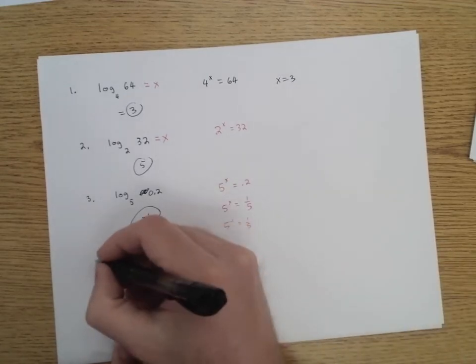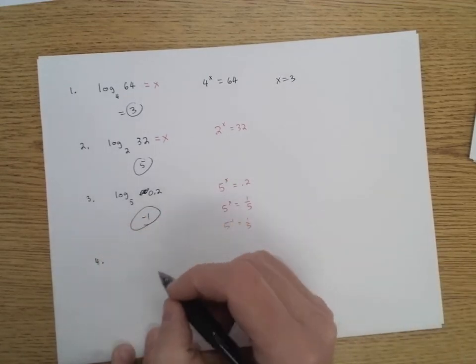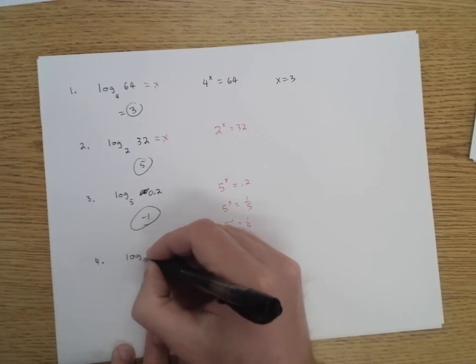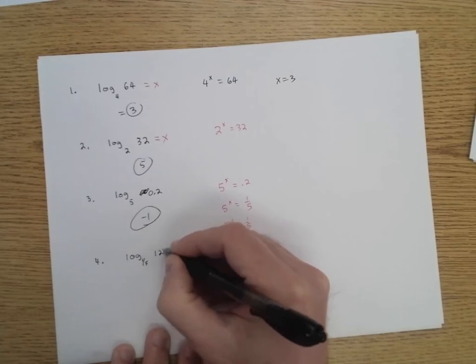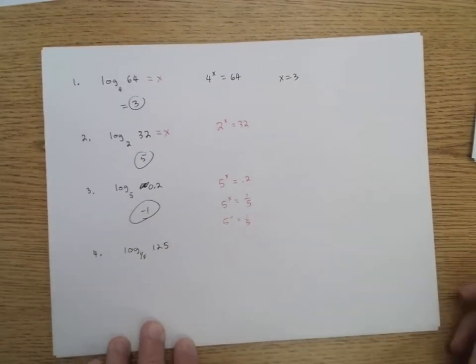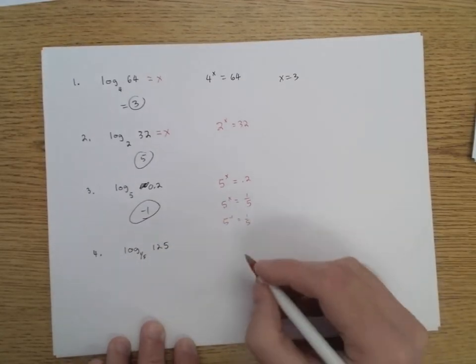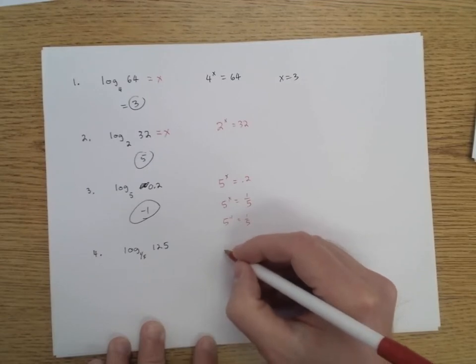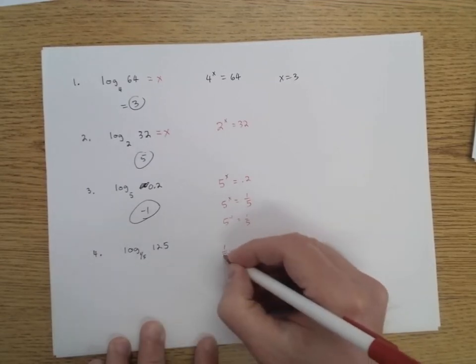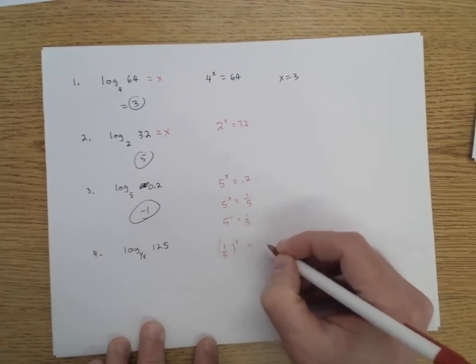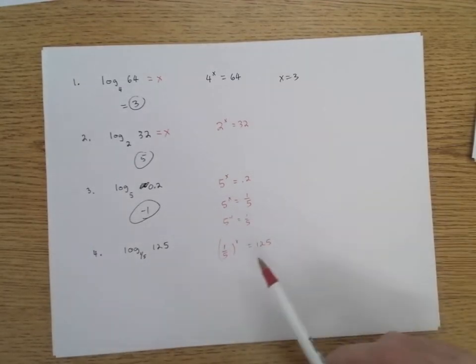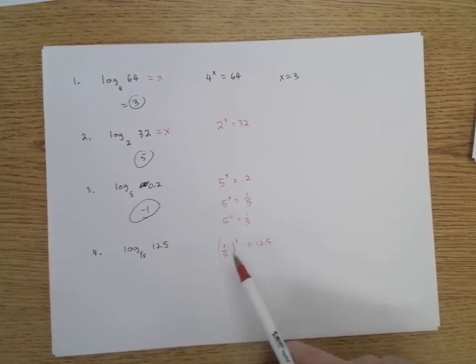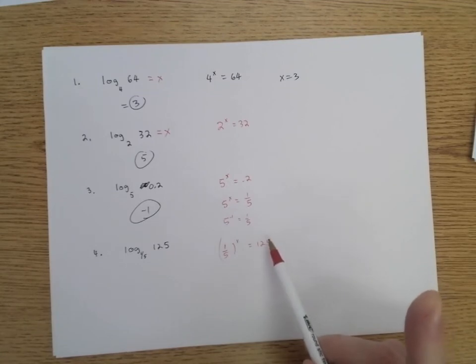Okay, let's try another one like that, or similar at least. Log base 1/5 of 125. Alright, so in this case the base is 1/5, so 1/5 to what power equals 125. There's two things going on. First of all, we're going from a fraction to a whole number, so we know that the exponent has to be negative. That's the first thing.